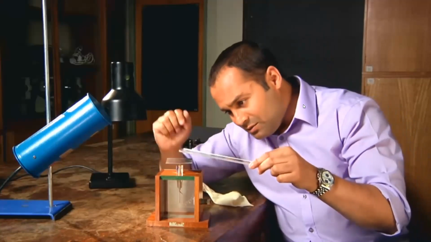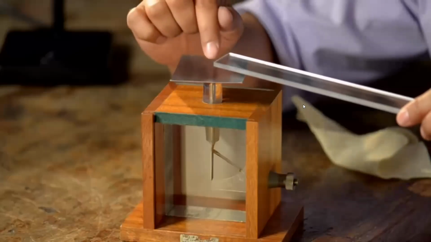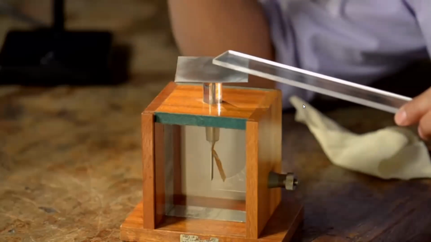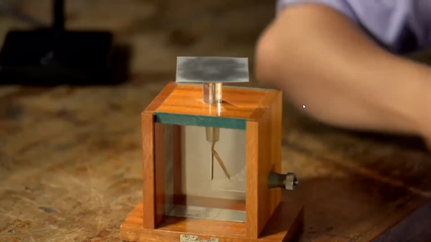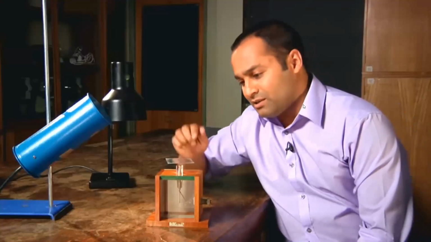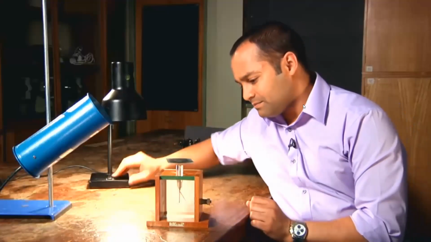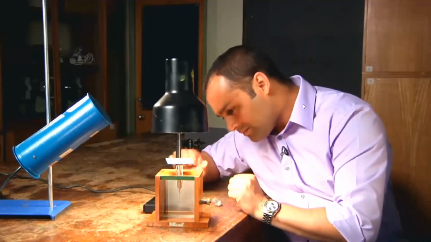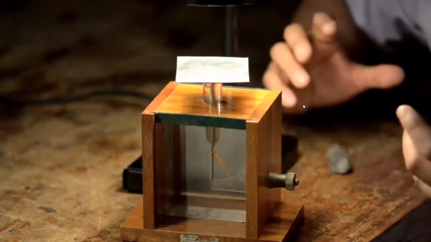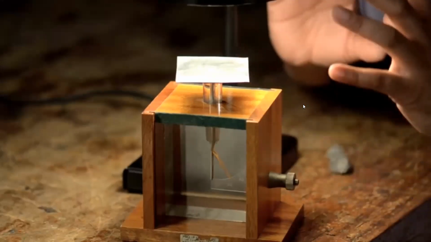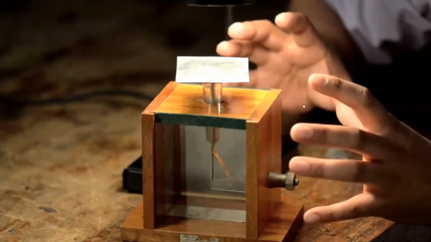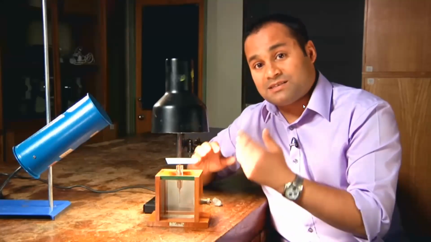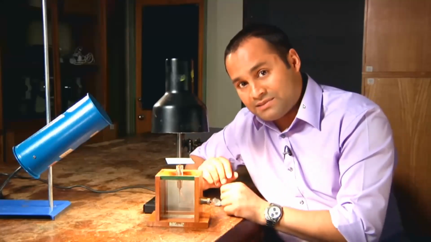I bring the rod close to the plate, touch the plate with my finger, remove my finger, then remove the rod. Now watch what happens when I shine visible light onto the plate. Absolutely nothing. That's actually a really important part of the demonstration. Your students need to notice that with visible light, nothing happens.